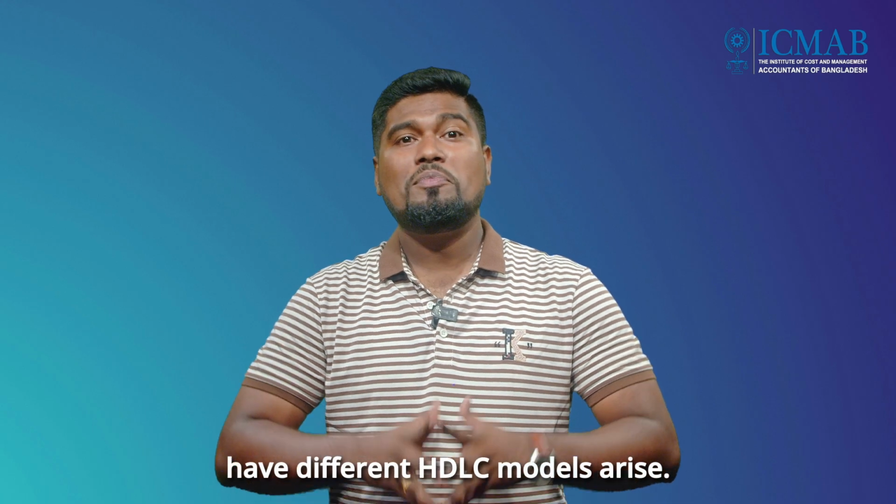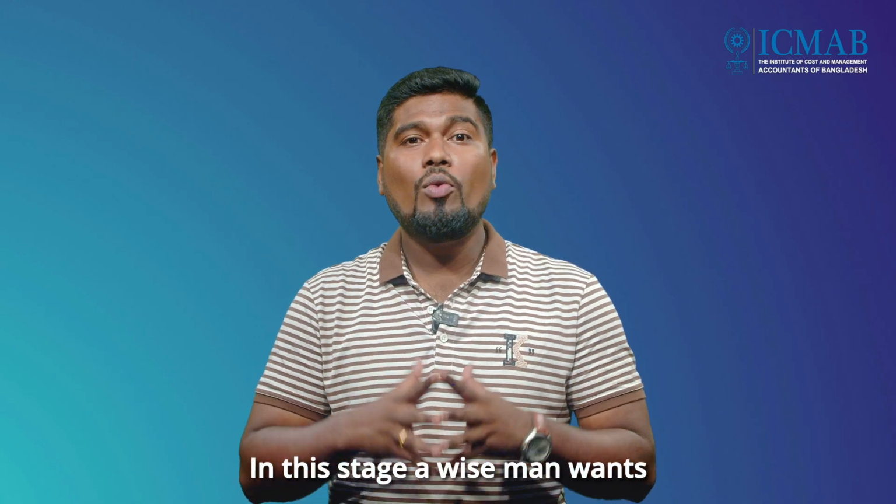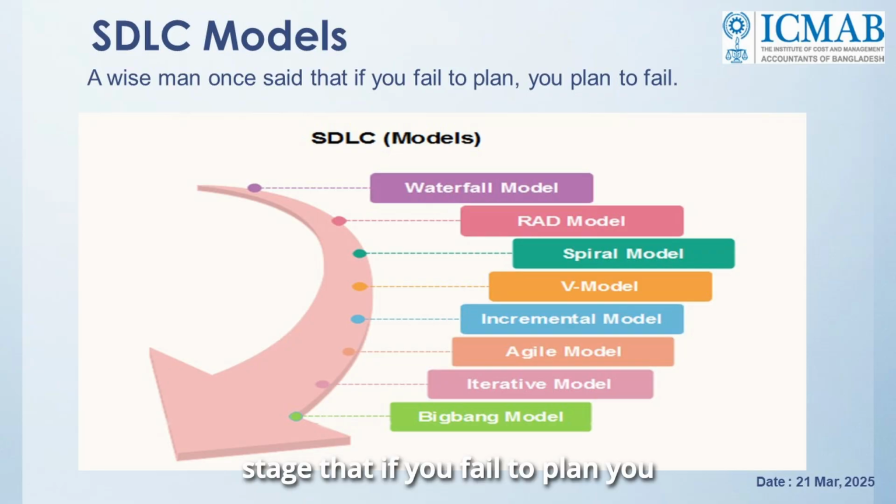Students, now different SDLC models arise. A wise man once said that if you fail to plan, you plan to fail. We always know that what we want, what our plan is, is the major thing of any SDLC model. Now we will discuss some of the SDLC models.